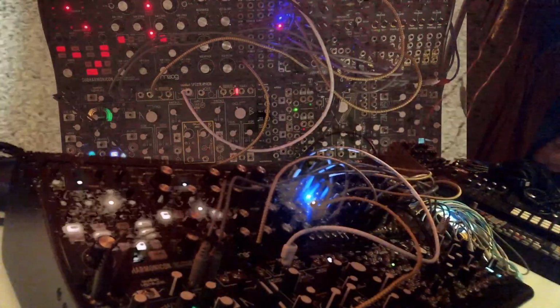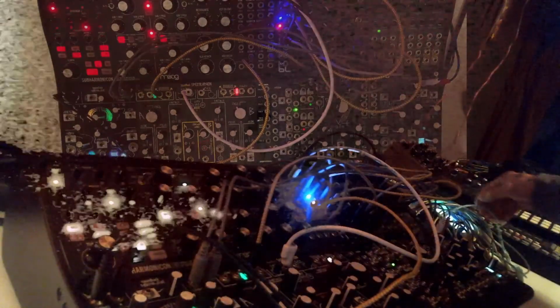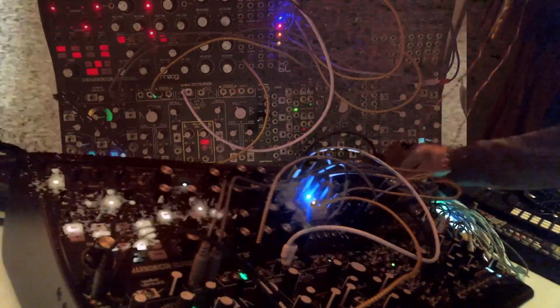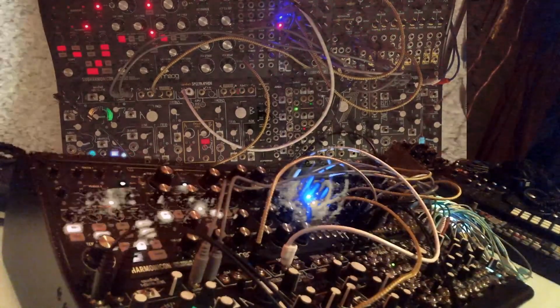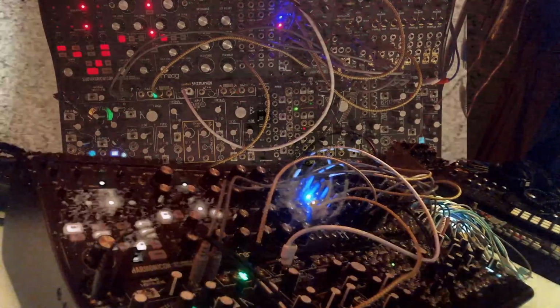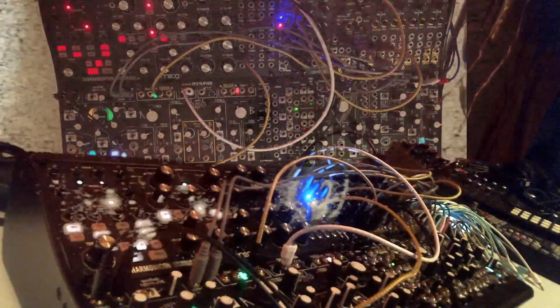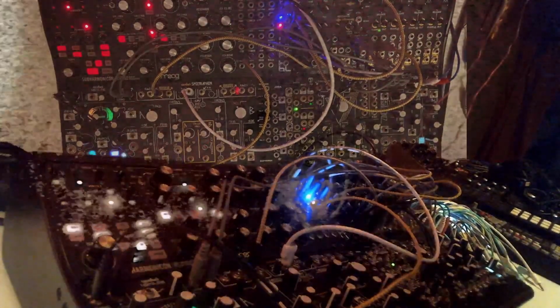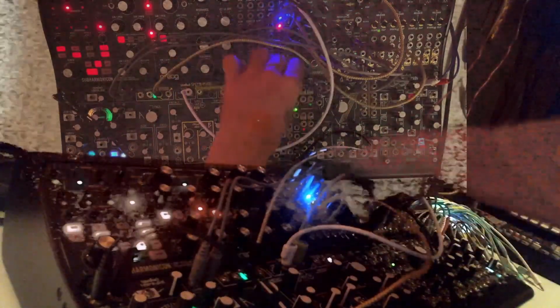Sure, let's go with that. Now, I believe it would be kind of fun to mult out of the secondary mixer that we're using. Let's mult out of that and go into the spectrophone there. Let's go in from here. Is that gonna reach? Sure is. Look at that.